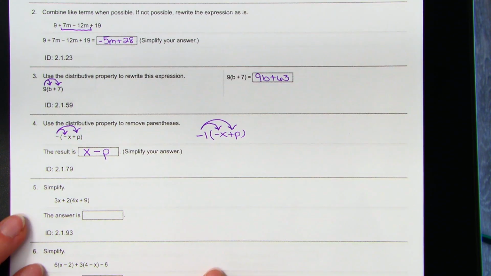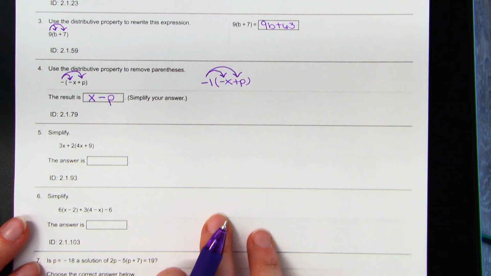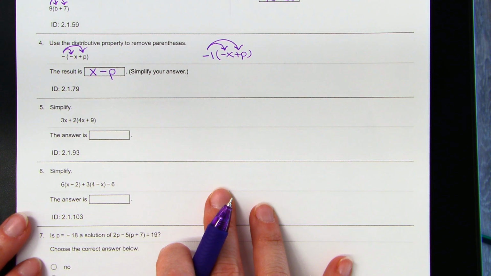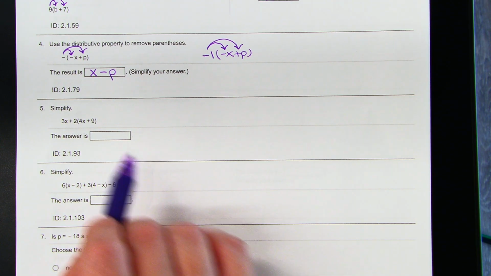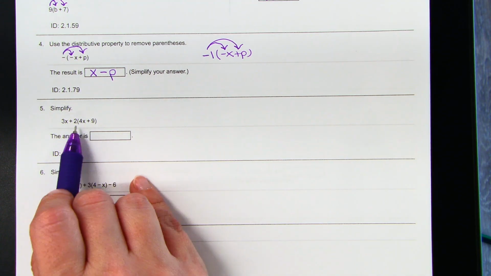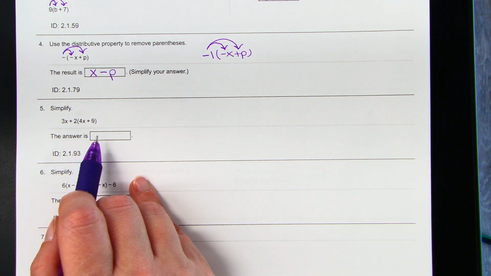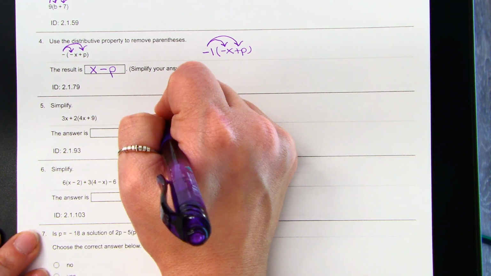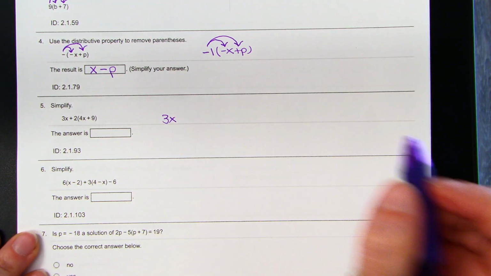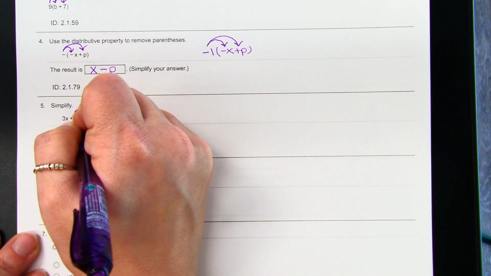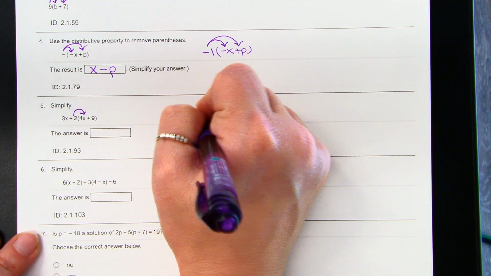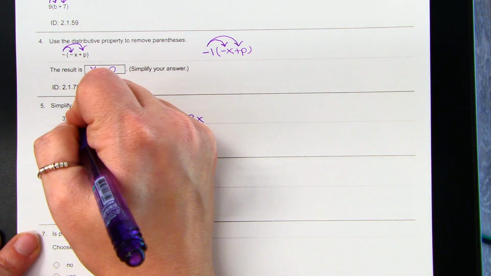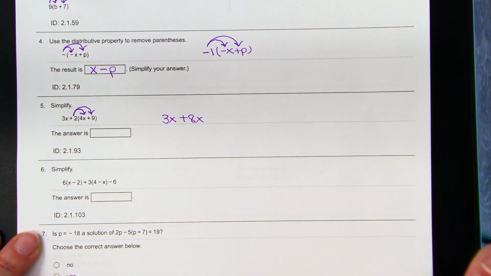All right, let's look at number 5. It just says simplify. So simplifying here on number 5, that's where we're going to use our distributive property to get rid of our parentheses, and then we will combine like terms as needed. So that 3x right now is just coming along for the ride, but then I am going to distribute that positive 2 to the positive 4x. 2 times 4 is 8, so it'll give me an 8x. Then I take the 2 and distribute it to the 9. 2 times 9, that's 18.